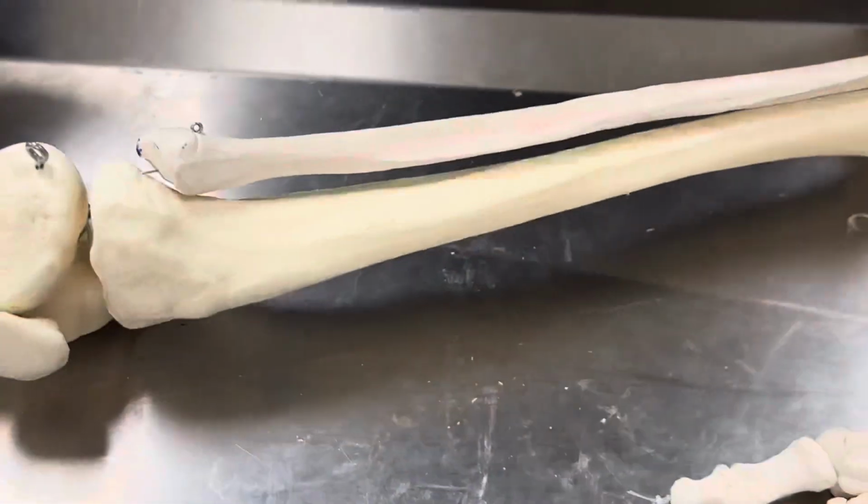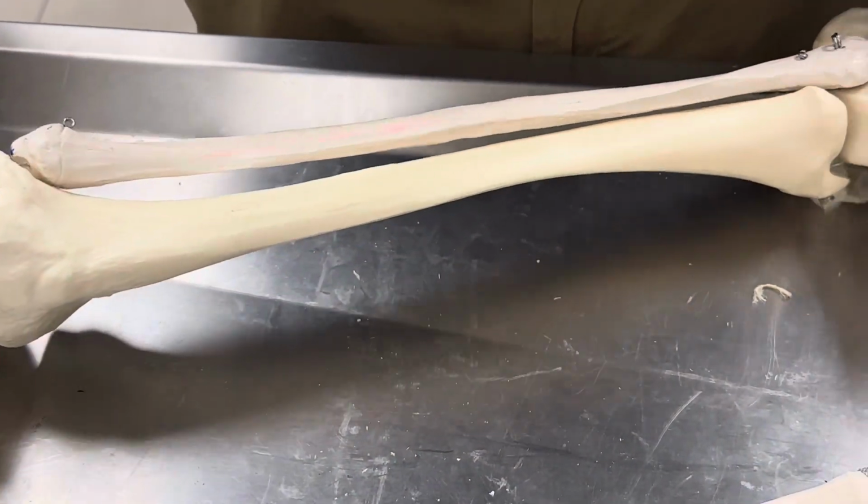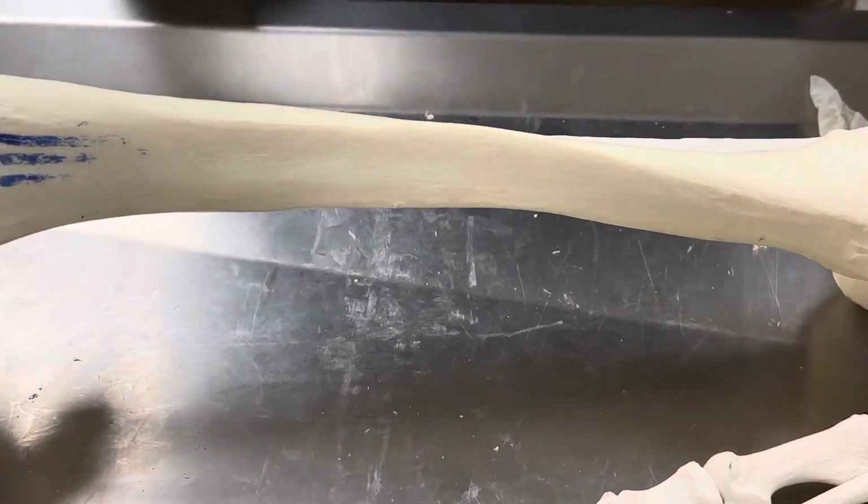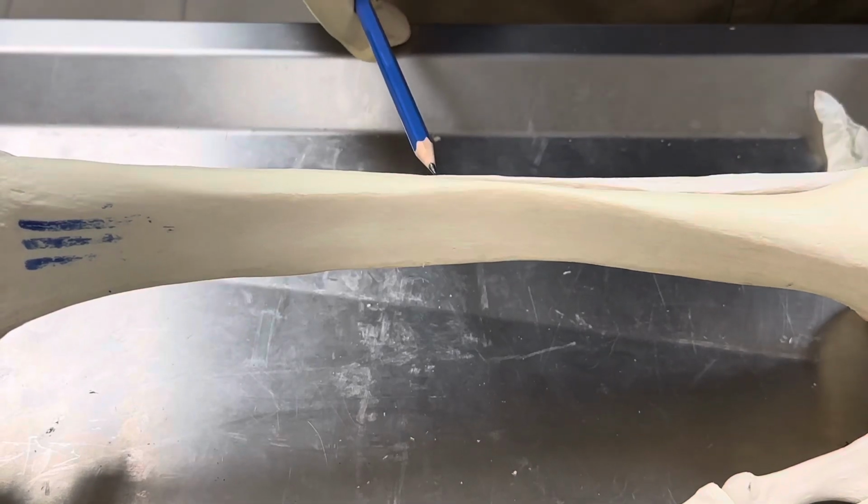So this is about the bones of the leg. That is the tibia on the medial side and the fibula on the lateral side.